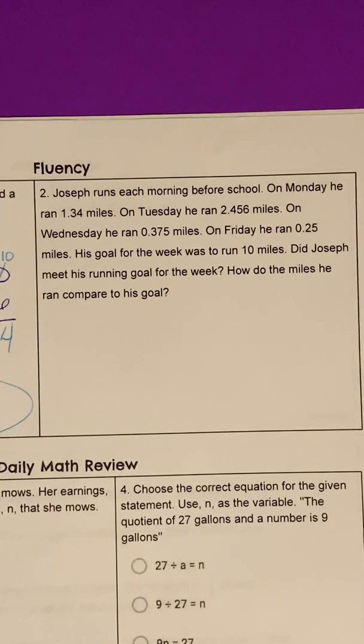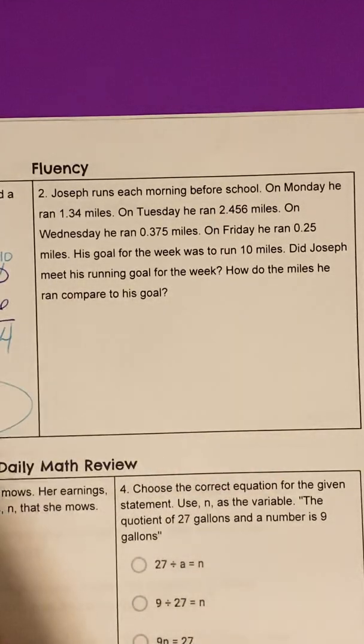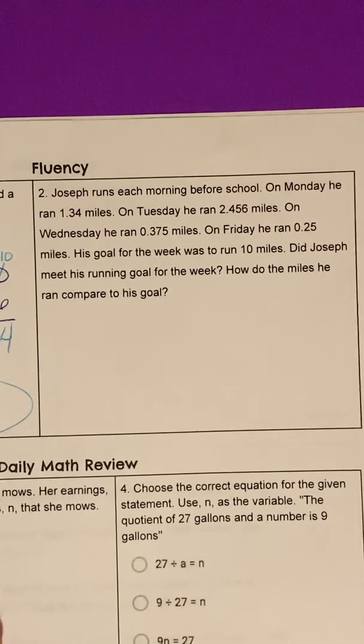His goal for the week was to run 10 miles. Did he meet his running goal for the week? How do the miles that he ran compare to his goal? So we need to see if he made his goal. And if he did, great. If not, we need to see what the difference is of his goal versus how much he ran. So what we need to do is add all these up.